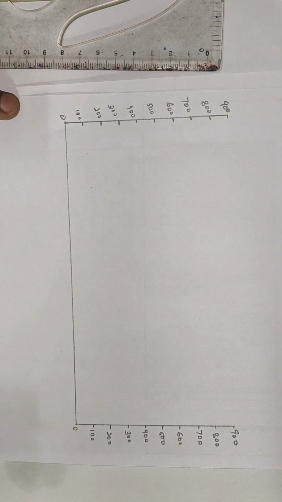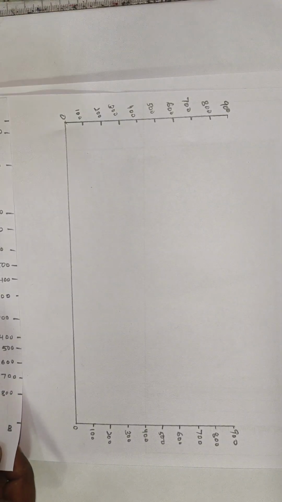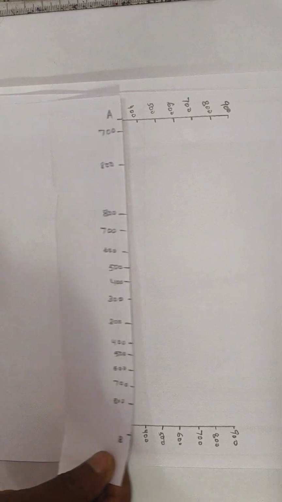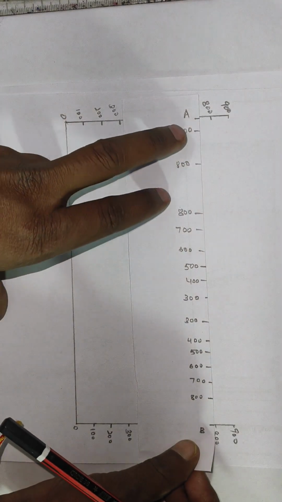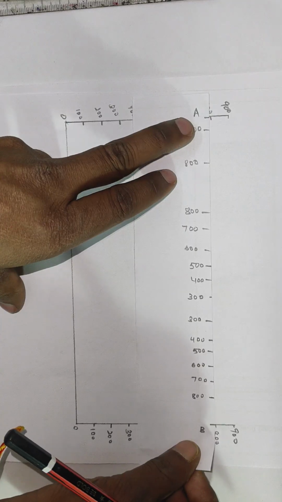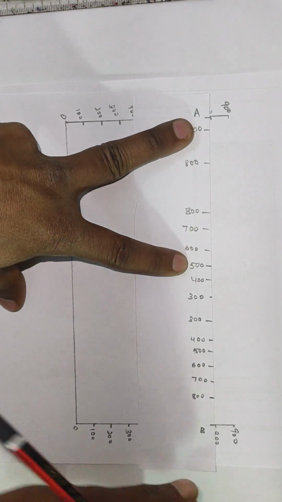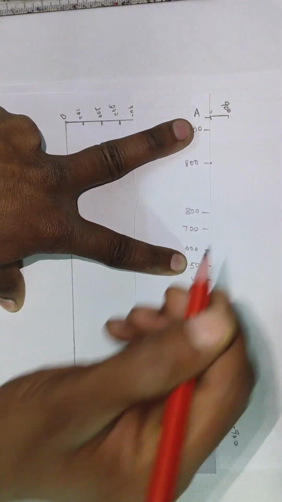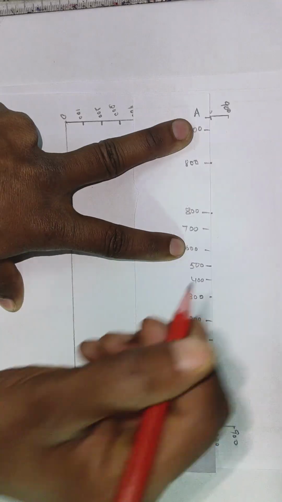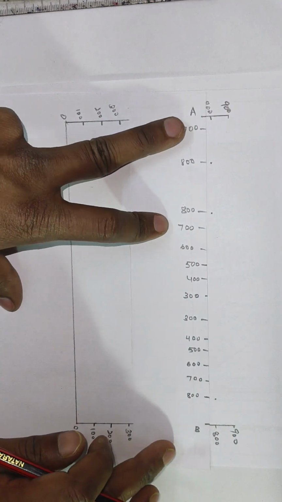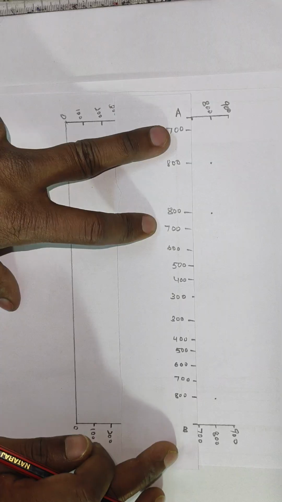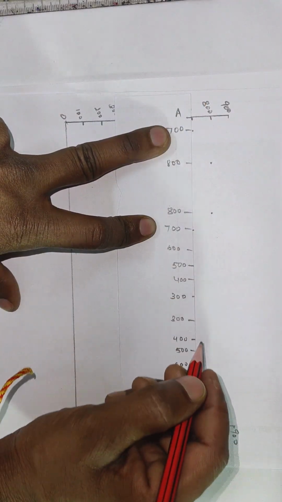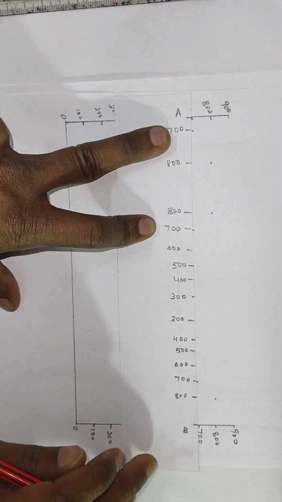Now we will draw the topography with the help of this paper scale. The first one is 800, so keep this B and A point along this 800 and mark where is 800. The first one is here, the second one is here, and third one is here. Apart from this, no 800. Now in 700, keep like this, 700, 700, 700.